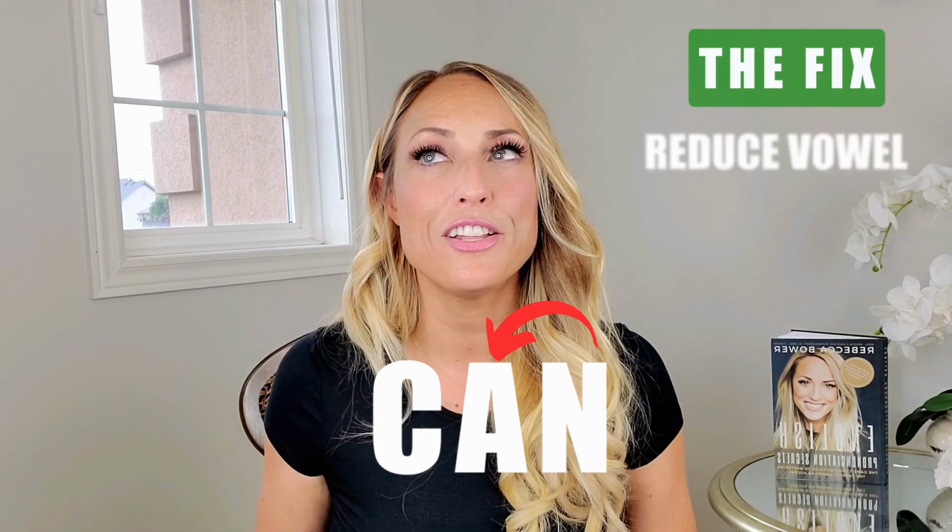Can or can. The vowel here is often reduced to a schwa, so it's a little kn. Think of it like a k to n pronunciation. Get rid of the vowel kn. You can do it.